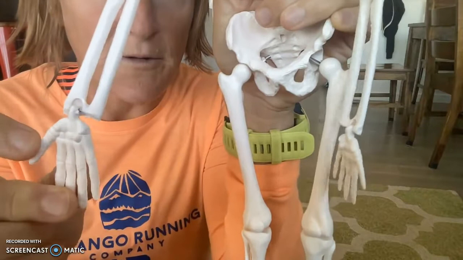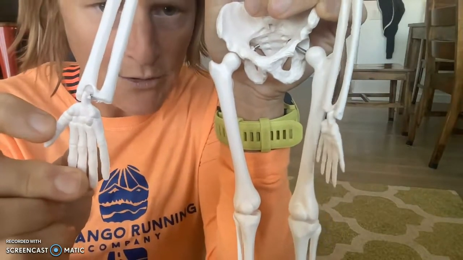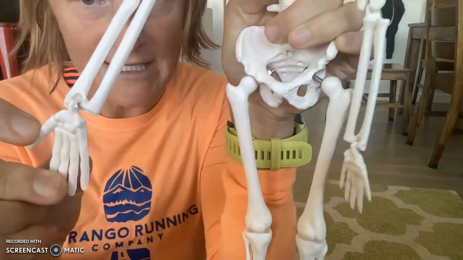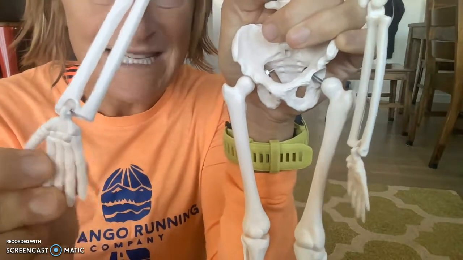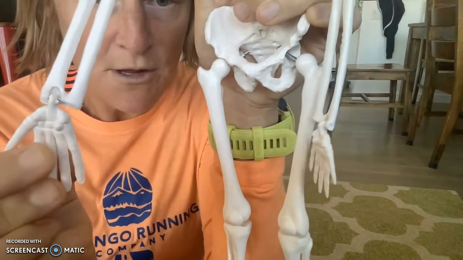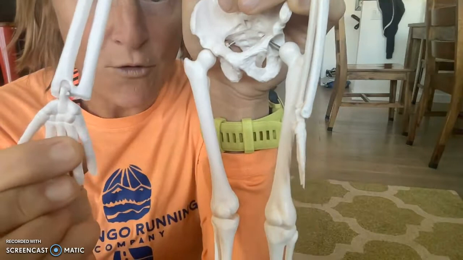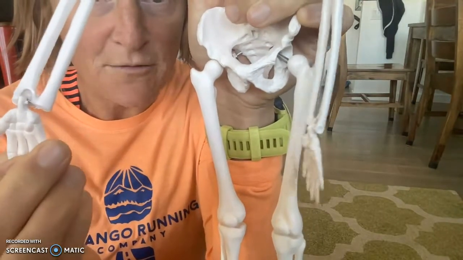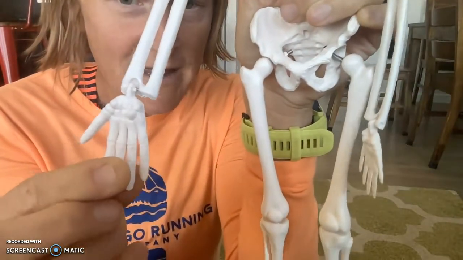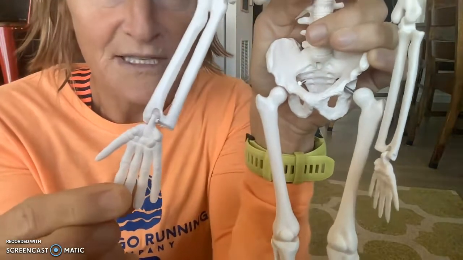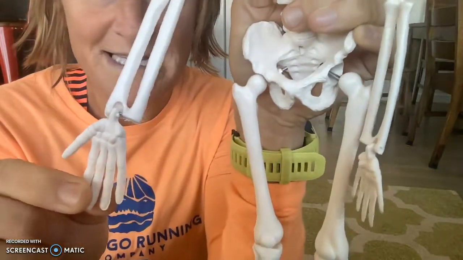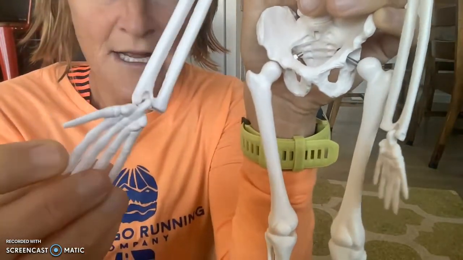So the thumb is the first metacarpal, and on the right side in this case, the second, third, fourth, and fifth right metacarpals. Then again, moving distally, we have 3 sets of phalanges.